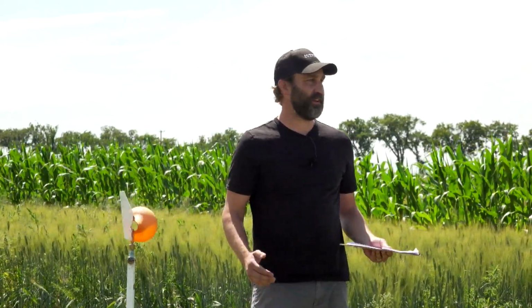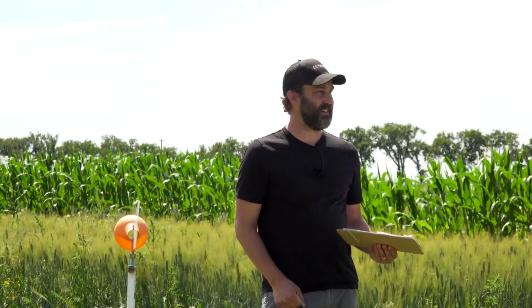Who can tell me something about the disease triangle? Host. There are three sides, or three corners, however you want to look at it: the host, pathogen, and environment. So what's involved in the host? What's the host? Yeah, the crop. The host is the crop that's susceptible, that could be infected.